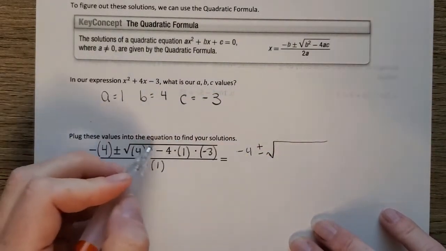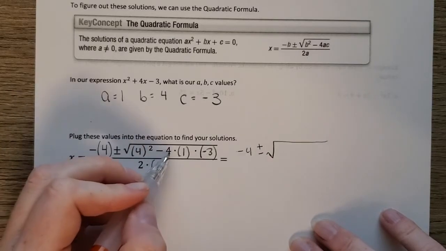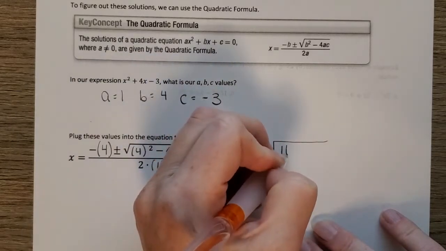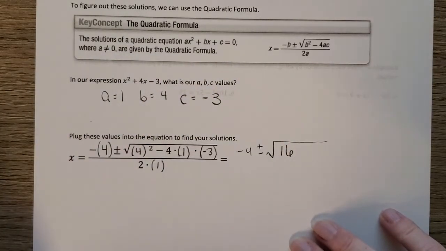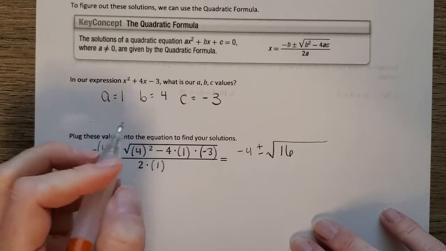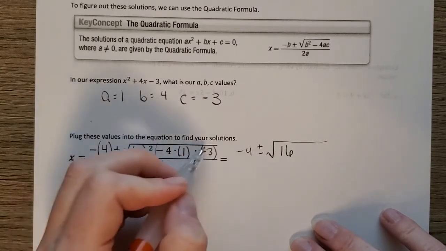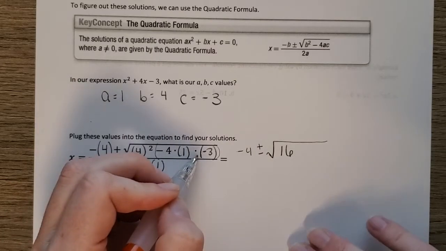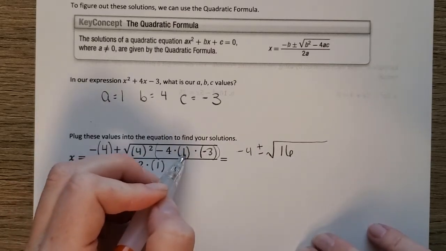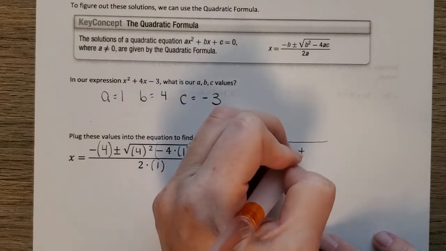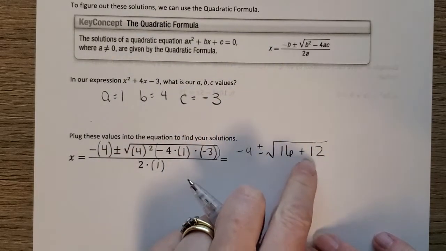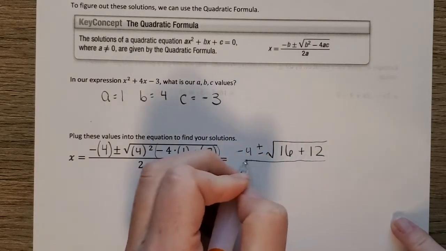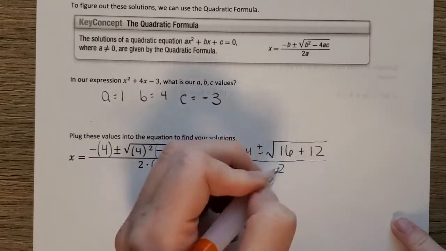Inside the radical, we have a square, we have a subtraction, and we have some multiplication. So exponents come first. 4 squared is 16. Okay? And then after we do our exponent, we're going to multiply all of these numbers together. -4 times 1 times -3. -4 times 1 is -4, times -3 is +12. And we're going to either put plus or minus. If it's positive, plus 12. If it's minus, minus 12. And then the whole thing goes over 2 times 1, which is 2.